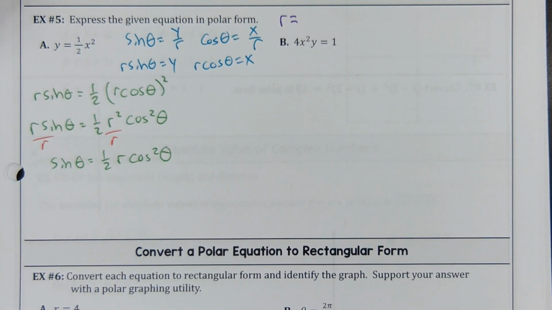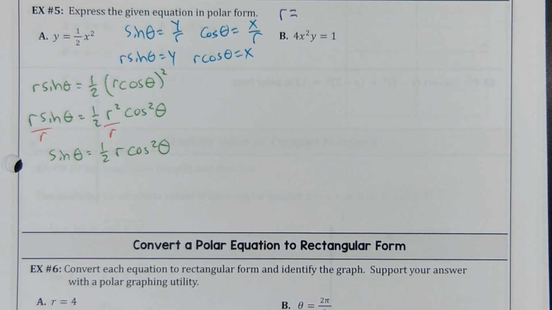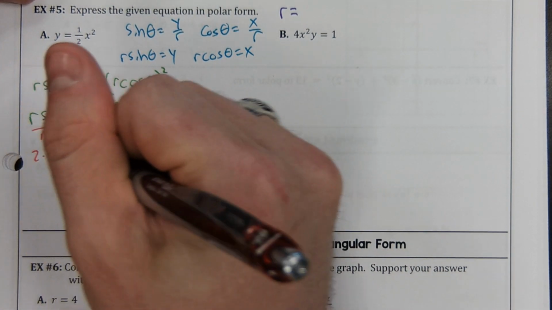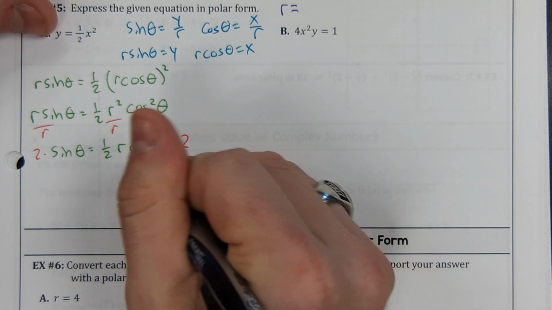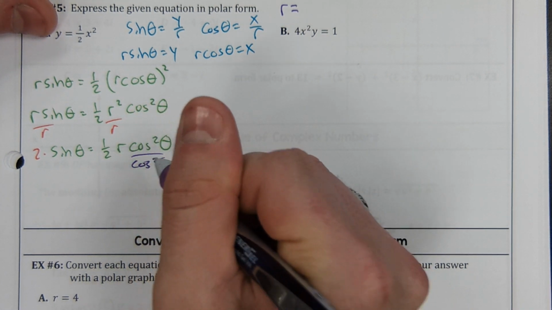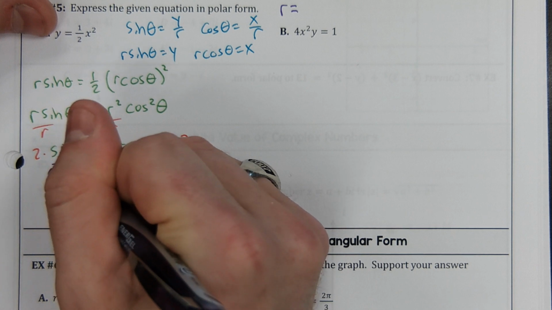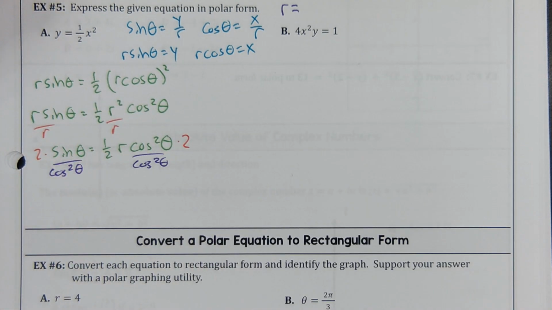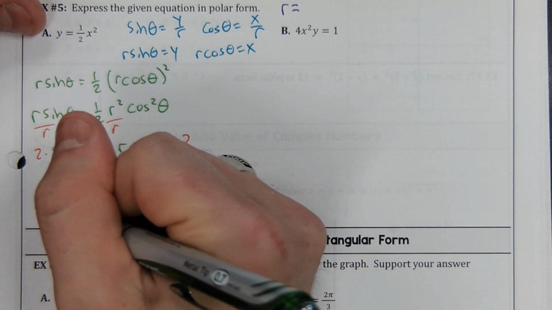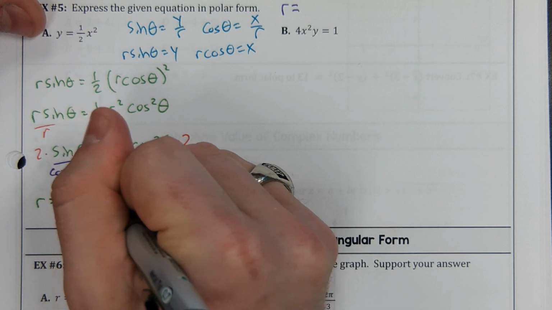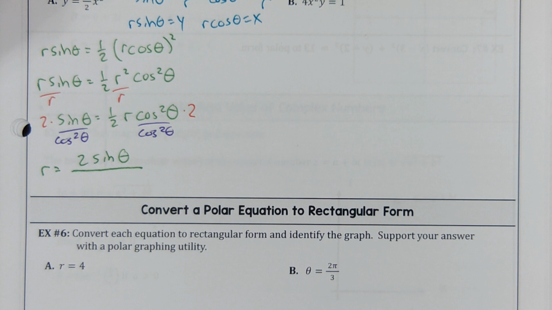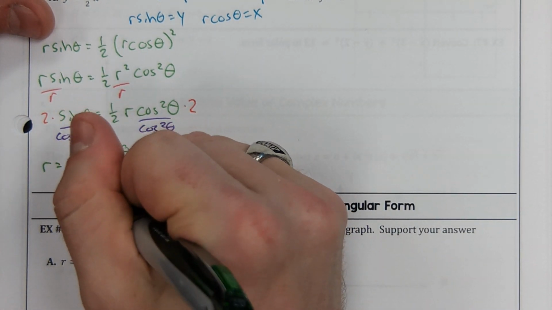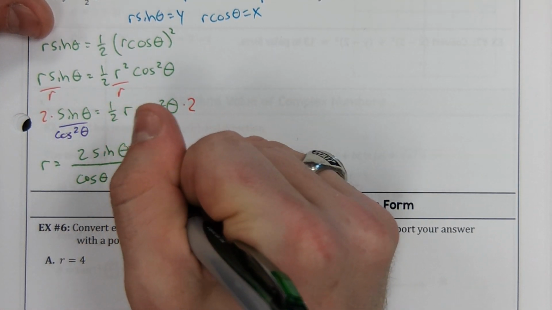And we can get r alone now. Multiply both sides by 2. Divide both sides by cosine squared theta. That gets me r equals 2 sine theta over, you know what? Instead of saying cosine squared, I'm going to say cosine theta times cosine theta.